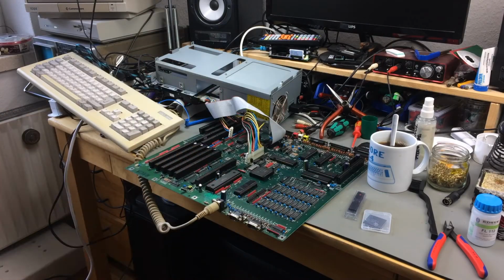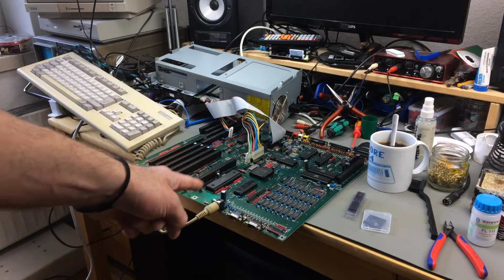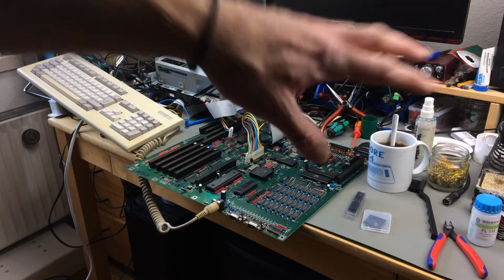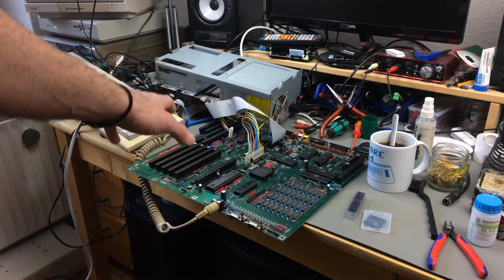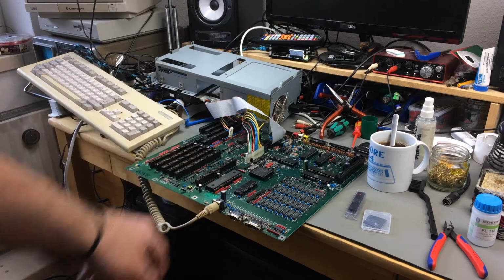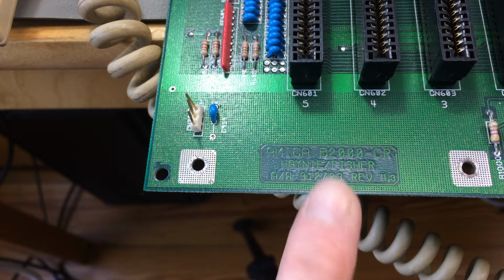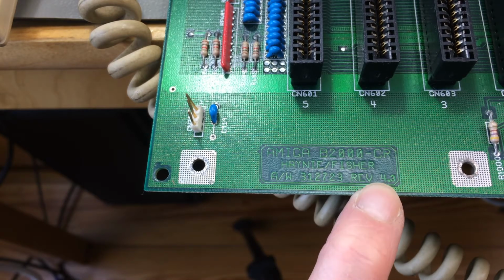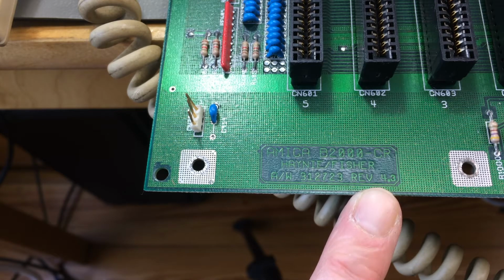Hi, it's Jan Beta, and today I want to upgrade my Amiga 2000, which you can see lying in pieces on my desk of chaos, to the Enhanced Chipset. This particular Amiga 2000 is a Rev 4.3, which came with the original chipset, or OCS, but it can be quite easily upgraded to the Enhanced Chipset, ECS.